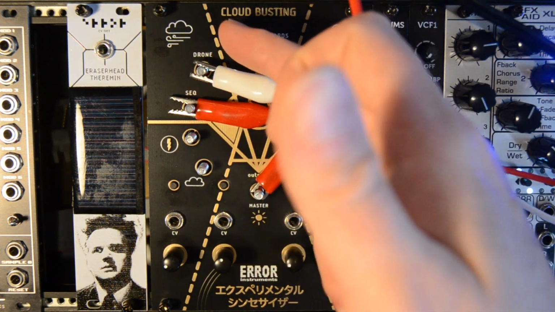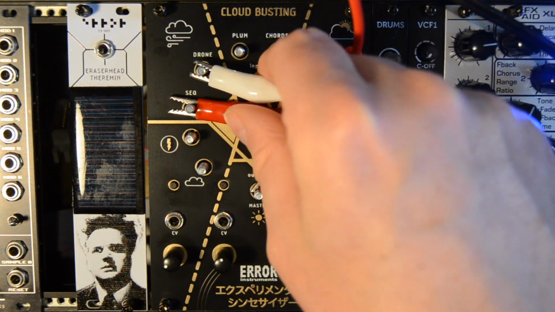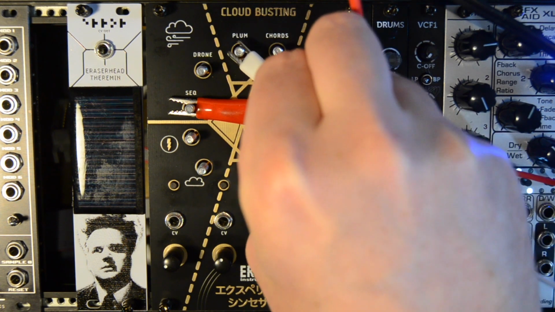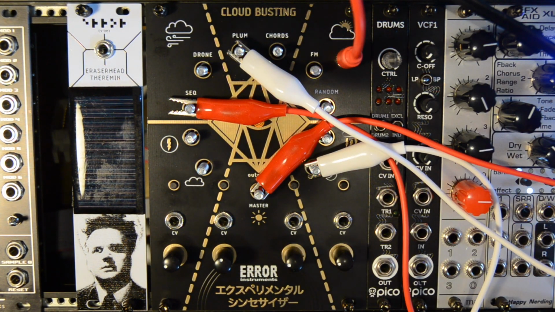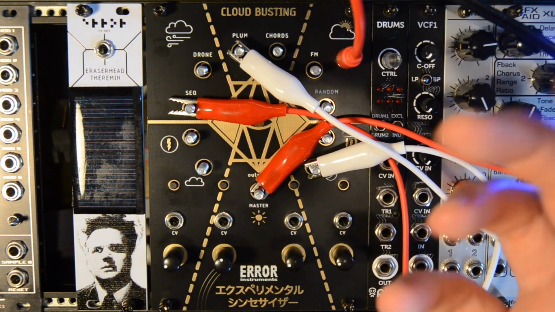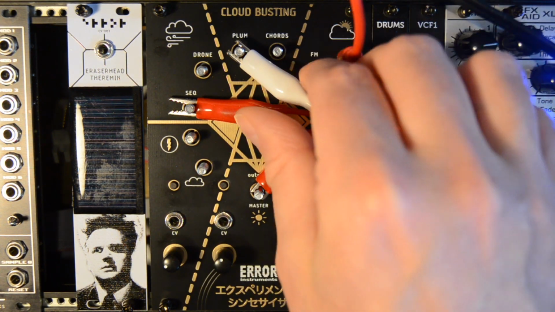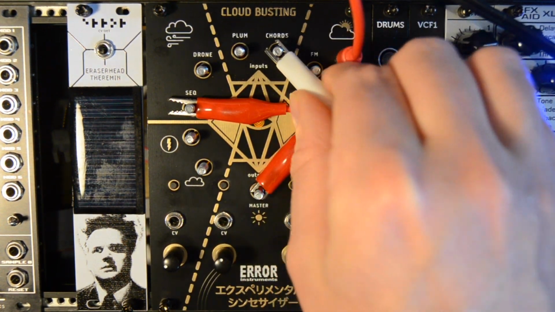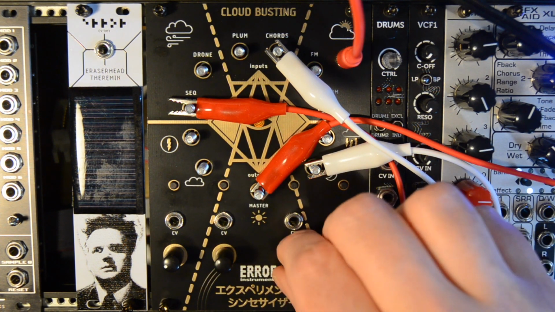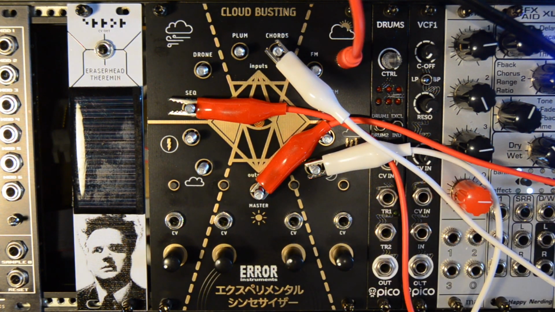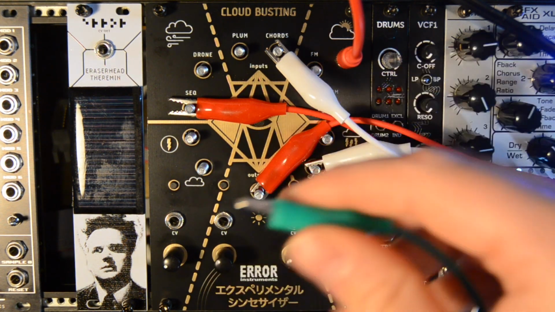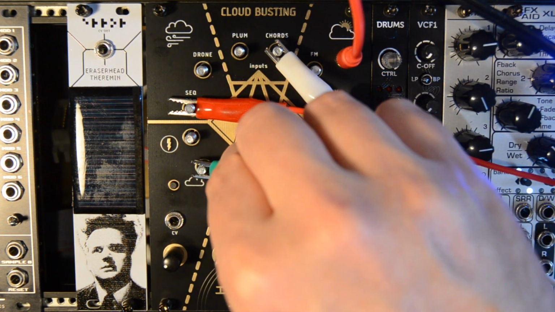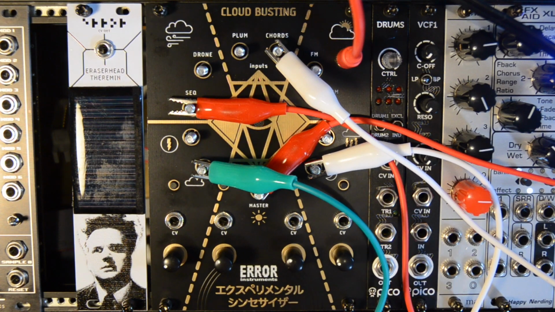Just as before, going up adds voices. And it gets more and more dissonant as the voices are added. Now I really like combining this with the stuttered or galloped mode of operation.